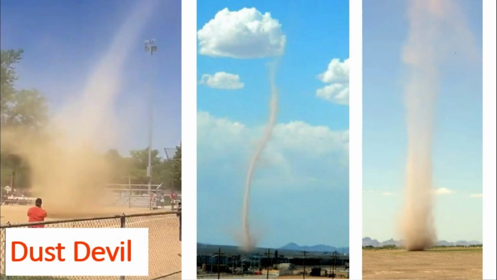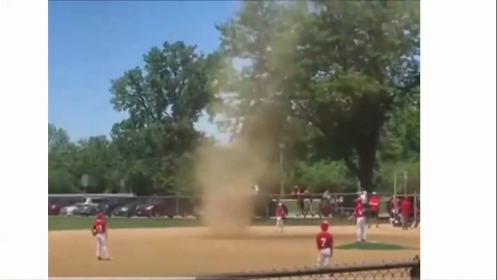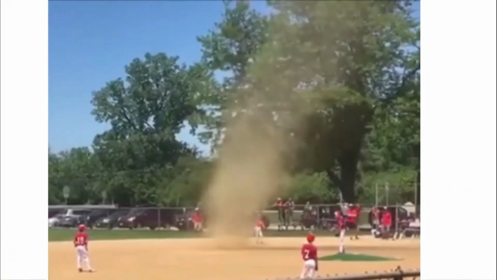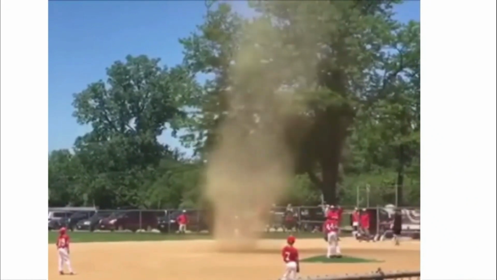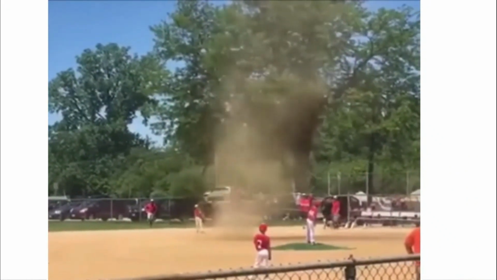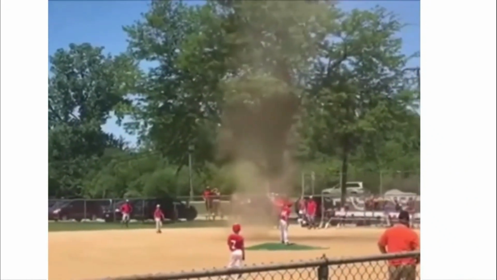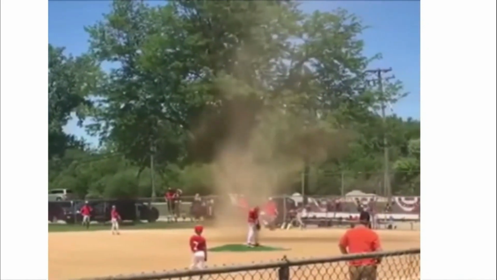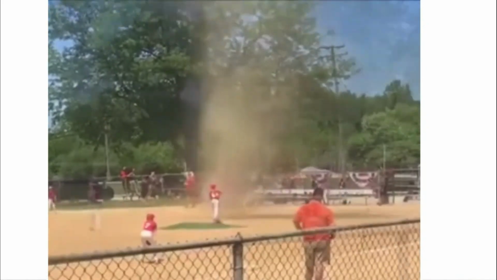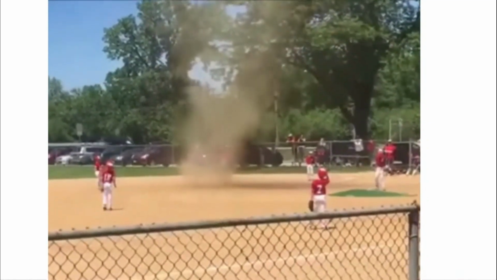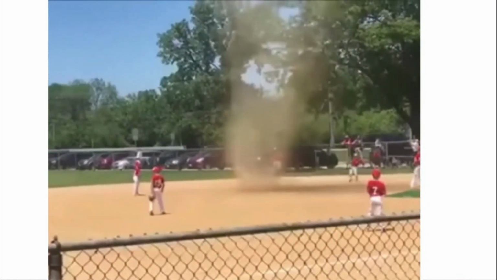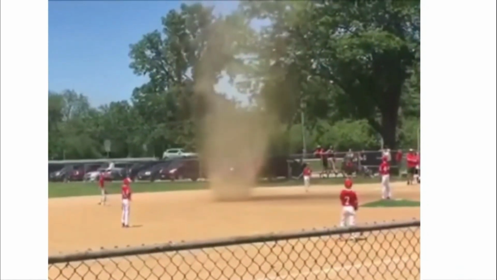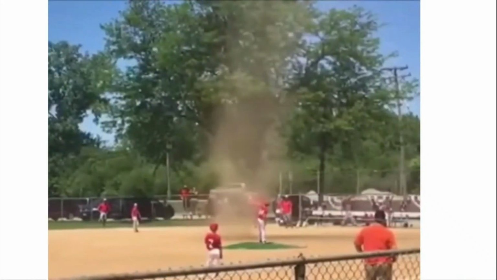This is a picture of what dust devils look like, and you see it looks like a dusty, dirty little tornado. Here's a video of one that popped up on a baseball field. Notice it's a hot sunny day. Well, it's certainly a sunny day, and it's making the dirt part of the baseball field so hot that you get this hot air rising, get a thermal, and it picks up dust. That's what a dust devil is.